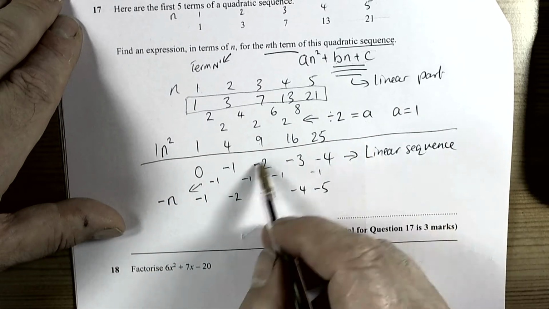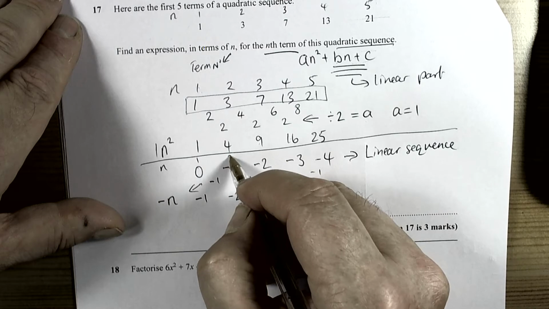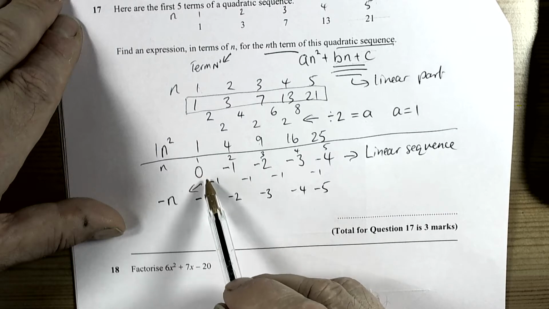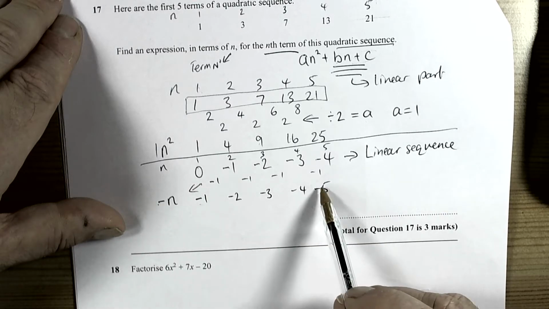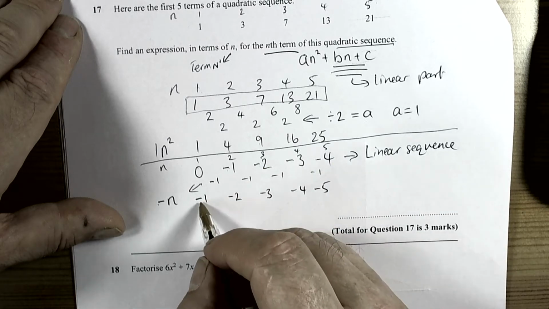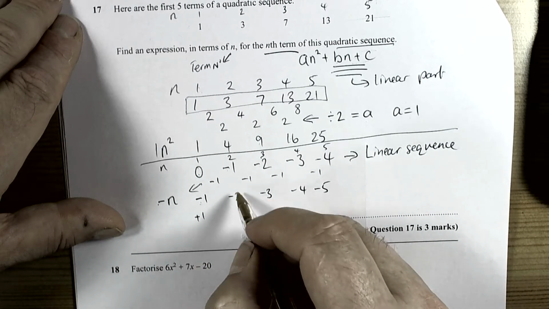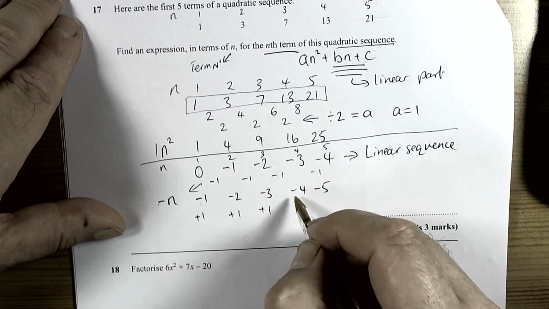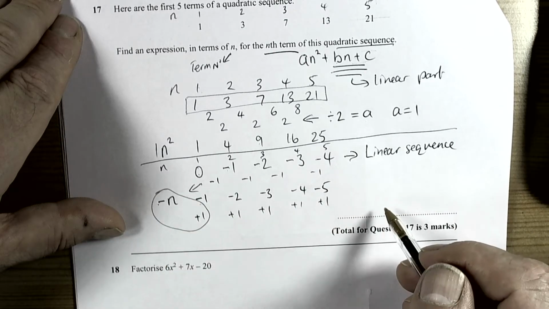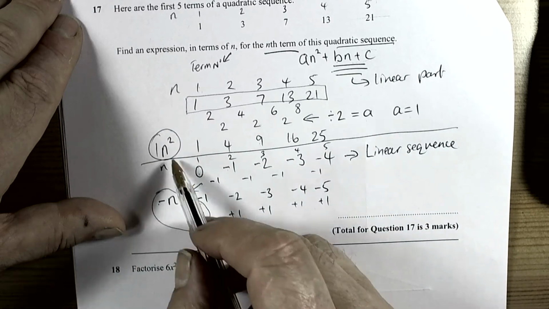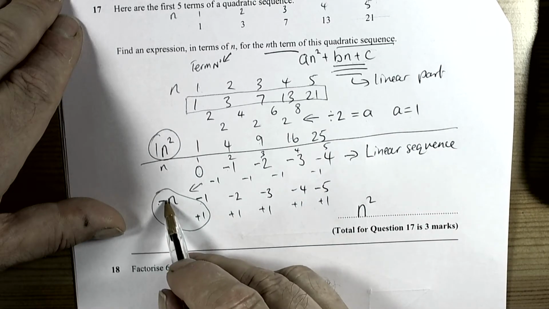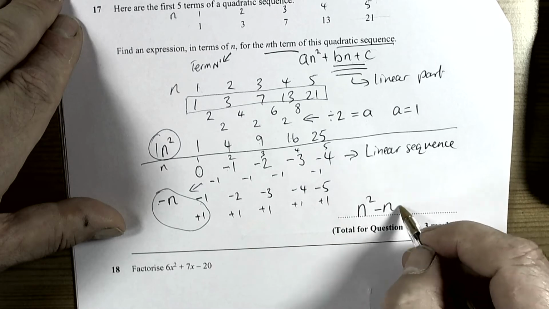So we need to remember now that we're dealing with this linear sequence where n was worth 1, 2, 3, 4, 5. So we knew that if we were doing negative n, this is what we'd get. But we want the answer to be 0, negative 1, negative 2, negative 3, negative 4. So to get negative 1 to become 0, we have to add 1. To get that to become that, we have to add 1, add 1, add 1, add 1. So basically we've got all the components of our rule then. The quadratic part, the squared part, was just n squared. The linear part was negative n plus 1.